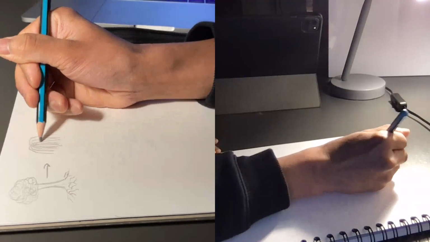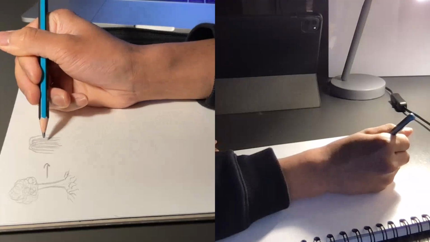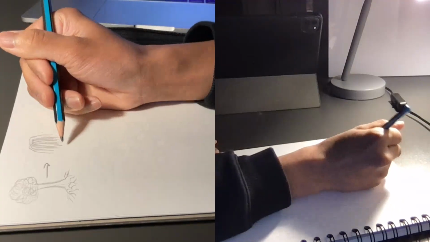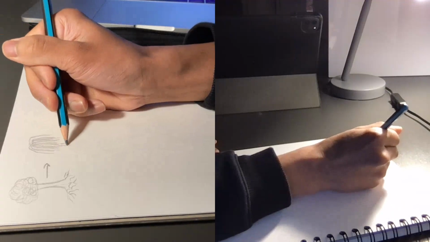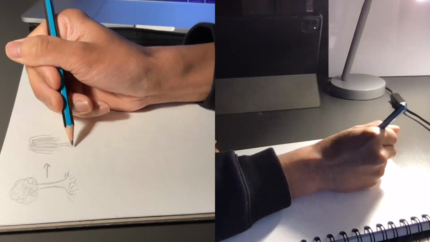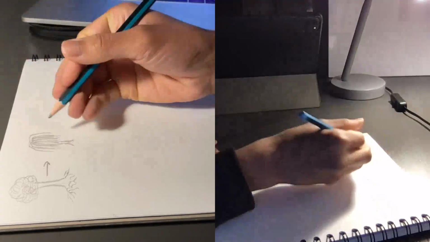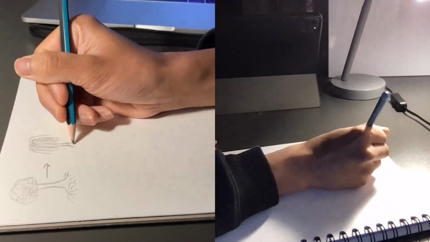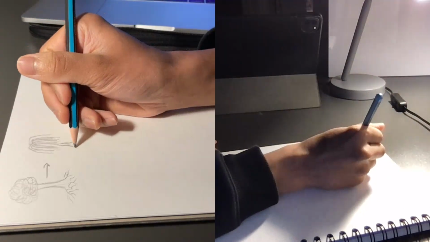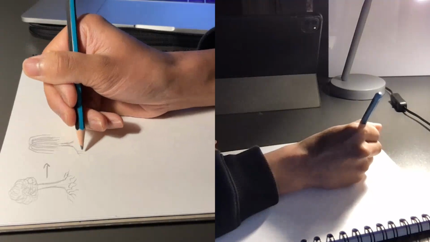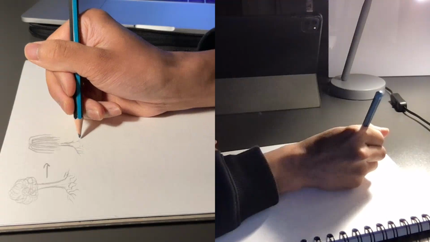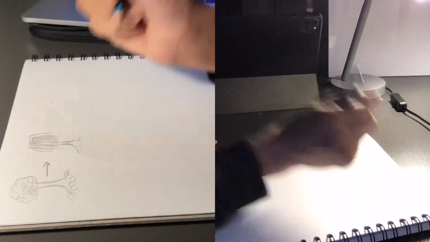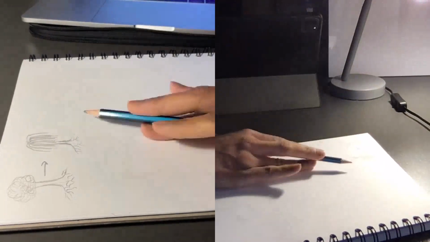And then just the normal trunk, just like usual. Okay, that looks a bit messy, but it's fine. And just draw the roots. Right, so that's the willow tree.